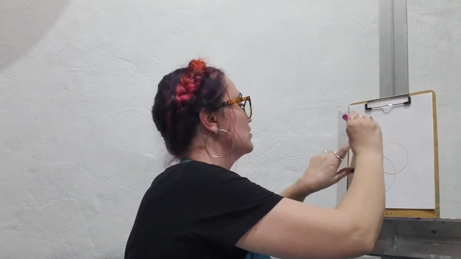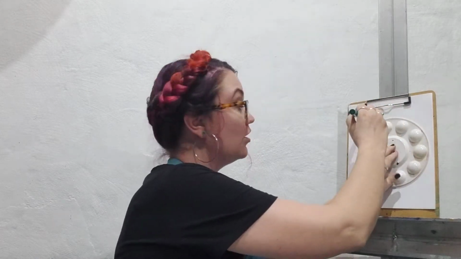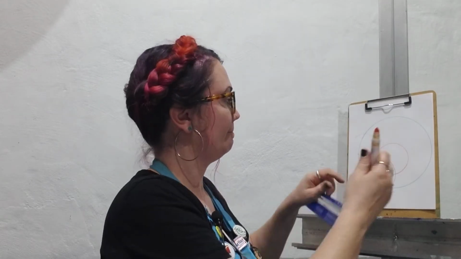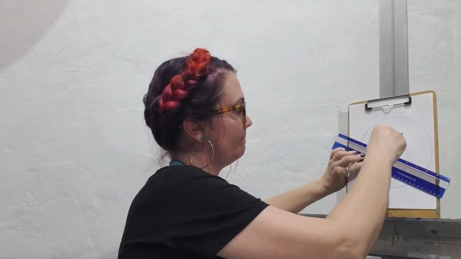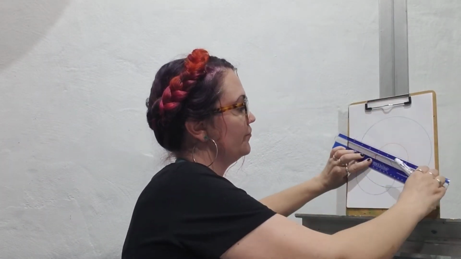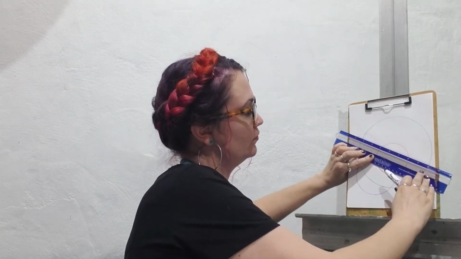All right, so I'm tracing my circles. Lots of different circles and shapes. Some big, some small, and they can overlap each other. Vasily Kandinsky loved to do lots of stuff with circles. And then some lines. Oh, that marker doesn't work very well. Let's try this one. There we go.